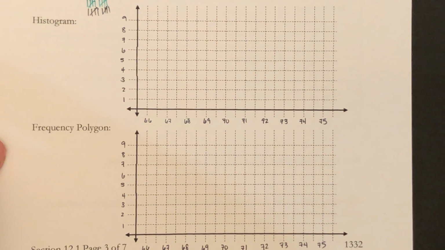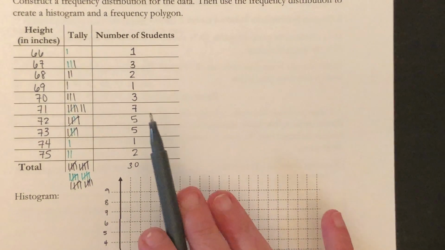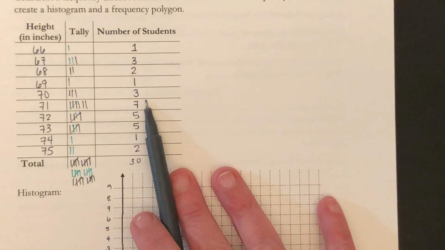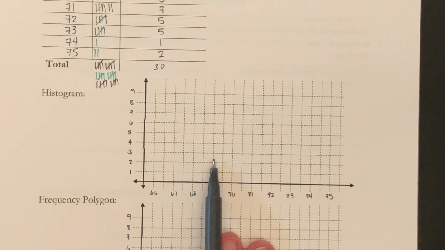This is part 3 of section 12.1. We have just filled out our frequency distribution. Now we're going to use these data to create a histogram.